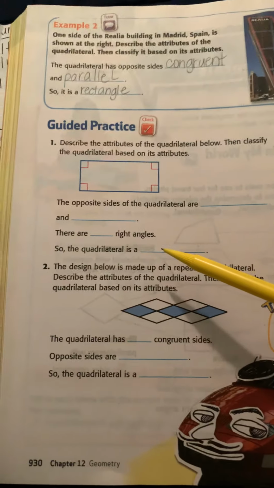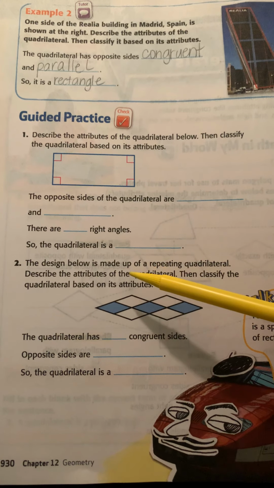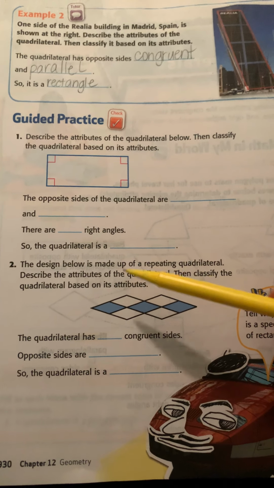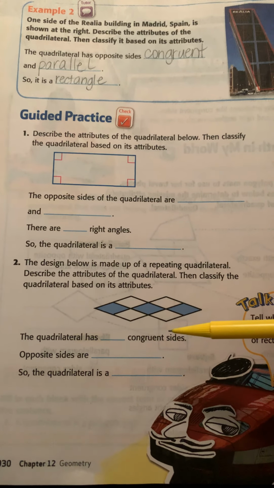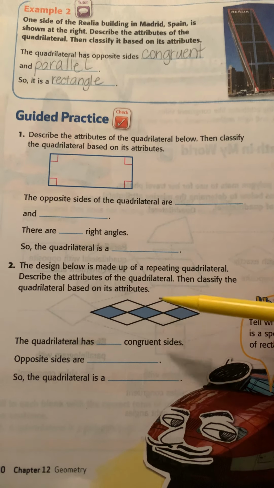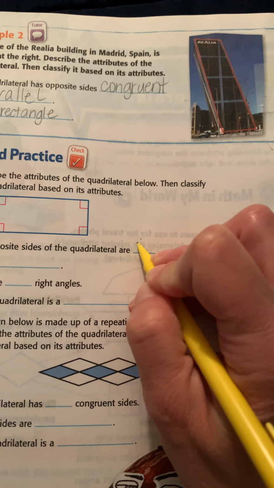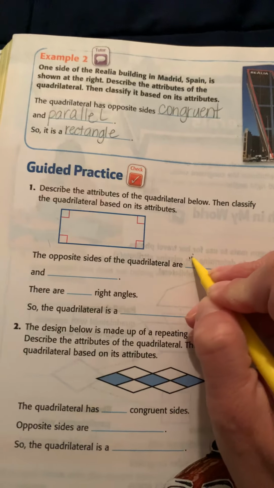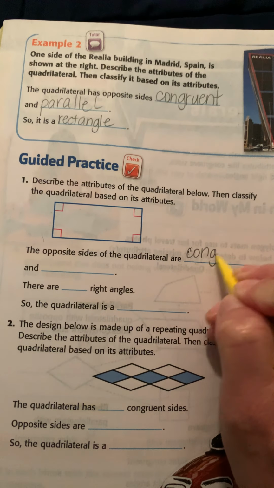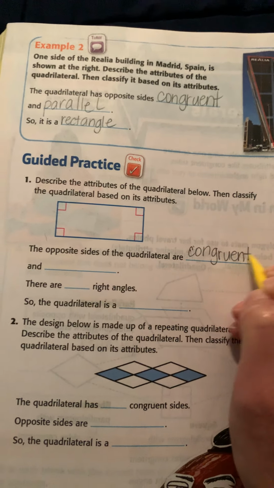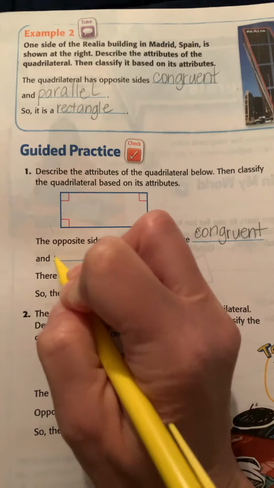Okay. Down on here, we're going to go ahead and classify some more. Number 1, describe the attributes of the quadrilateral below. Then classify the quadrilateral based on its attributes. The opposite sides of the quadrilateral, the ones across from each other, are parallel. Or I'm sorry, they are congruent, not parallel. Congruent and parallel. Sorry, there were 2 lines. Congruent and parallel.